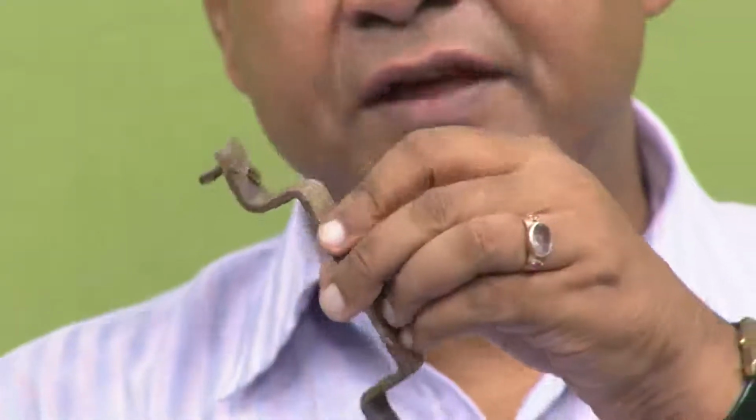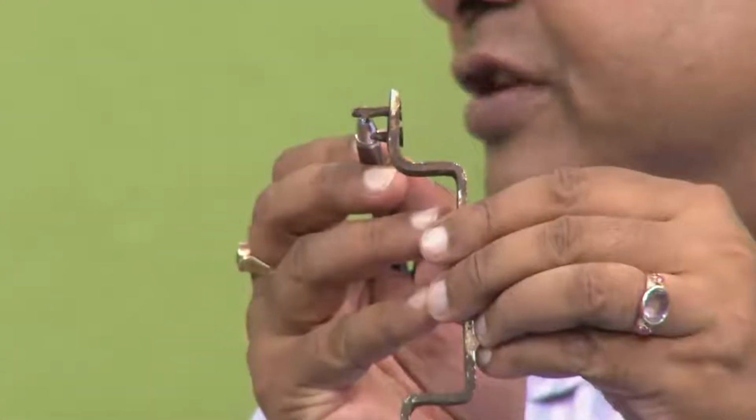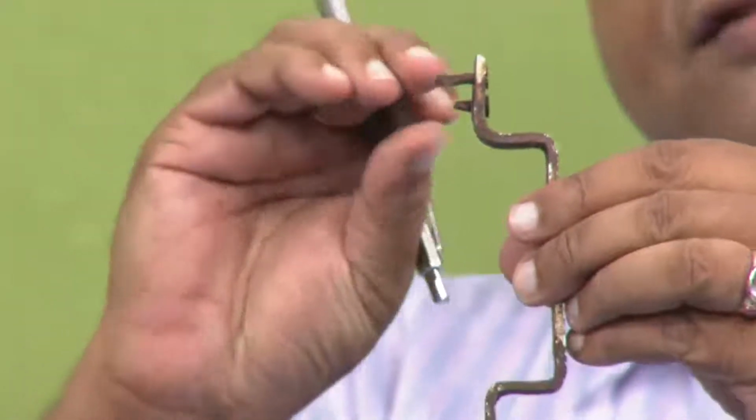I am not saying there is no corrosion. But interestingly, if we see the other part, it is a kind of exfoliation. The rest of the screw has swelled, and this swelling has happened because of iron hydroxide formation.